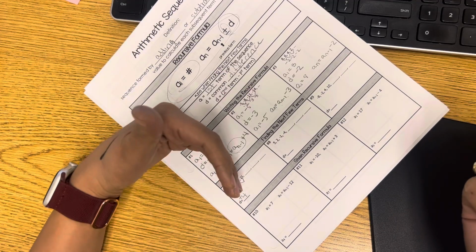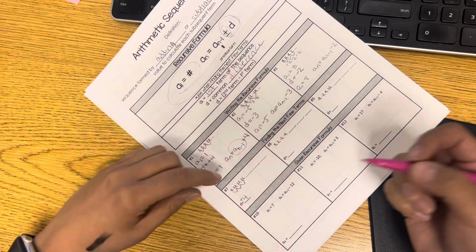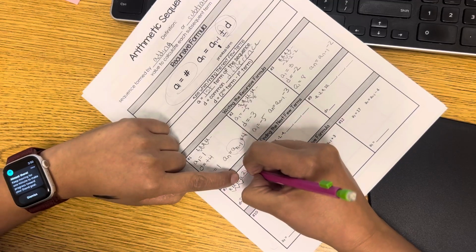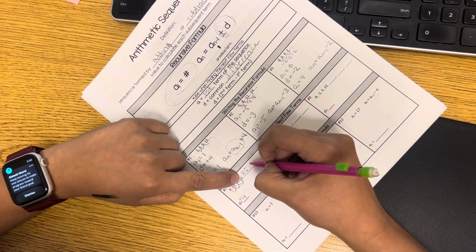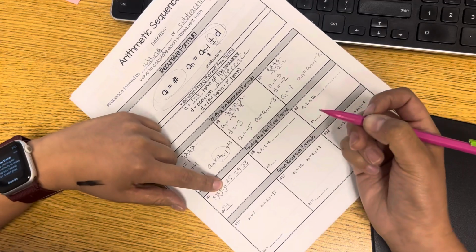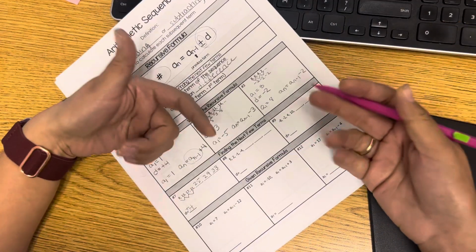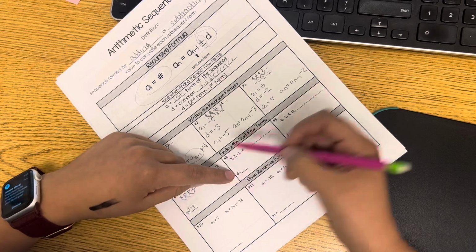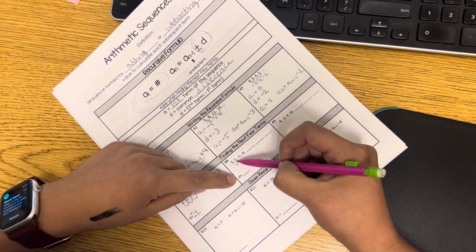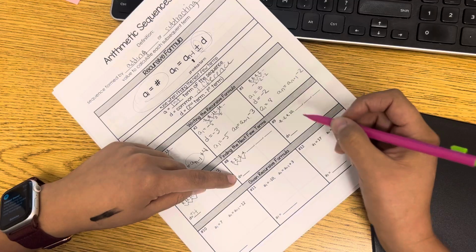Now I have to decide what the next 3 terms would be. So, continue the pattern. 21 plus 4 is 25. 25 plus 4 is 29. 29 plus 4 is 33. Not too bad, right? Negatives is where it gets messy, but look at number 8. If I see my pattern, I'm subtracting 3 here, subtracting 3 here, subtracting 3 here.